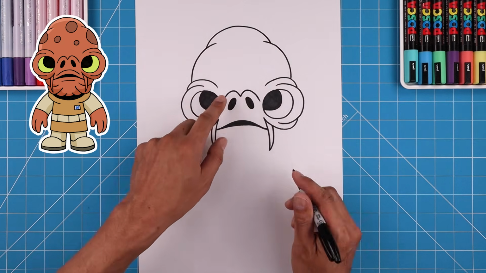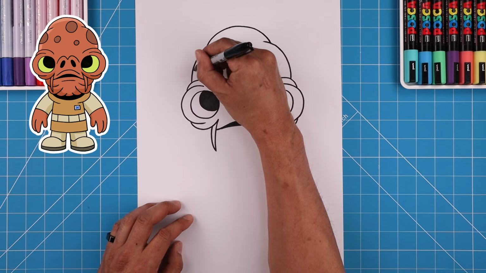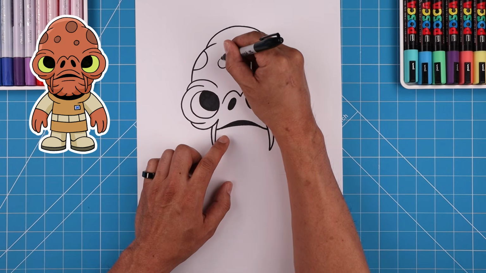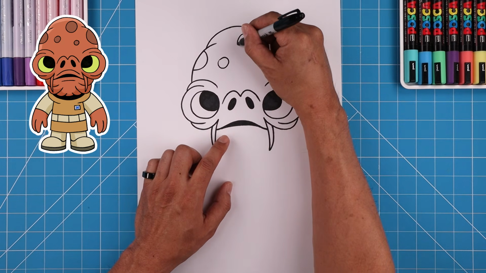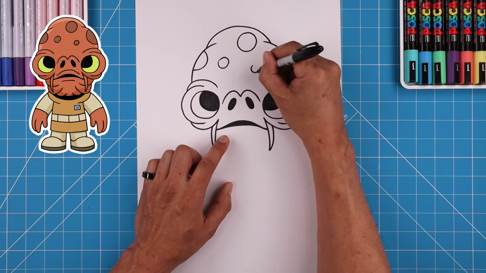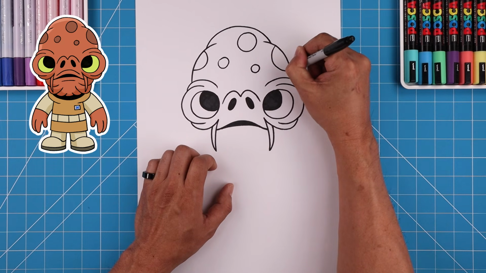Let's add some spots across the top of the head. So we're going to start on the left side and draw a half circle, going out. Let's add a smaller circle on the inside. I'm just going to work our way across towards the right. Just adding these random sized circles. And I'm going to add one more tucked along the side of the head.